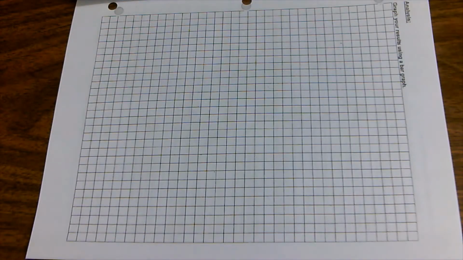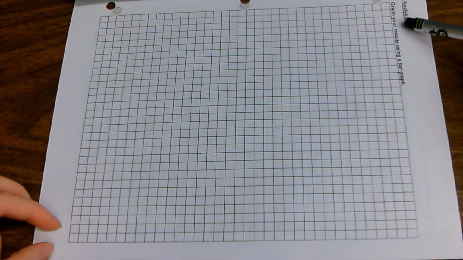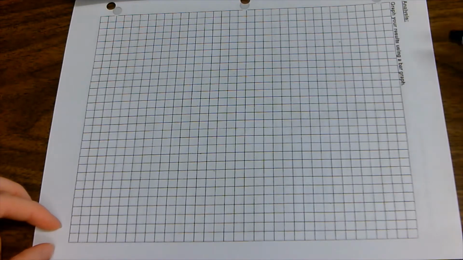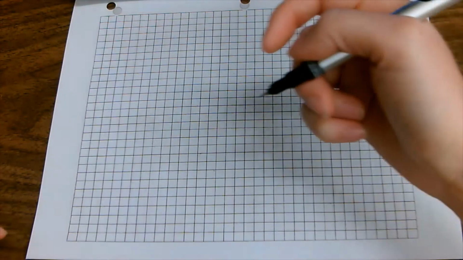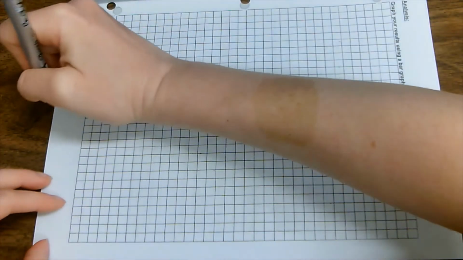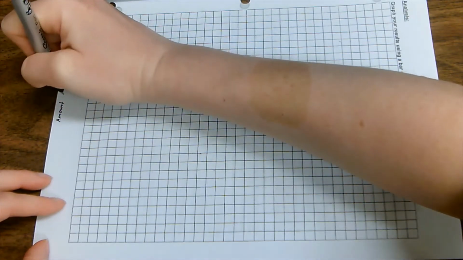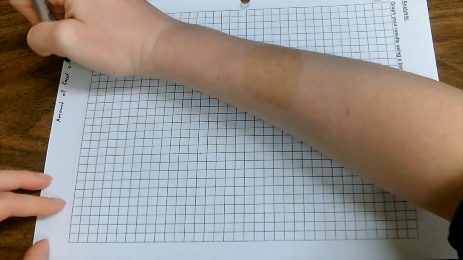Okay, so now we're going to be drawing our bar graph. The first thing you need to do is put your graph paper in portrait mode, so like this, with the analysis, graph your results using a bar graph, on the top right-hand side. First we're going to set up our y-axis, and our y-axis is going to be called amount of food eaten.